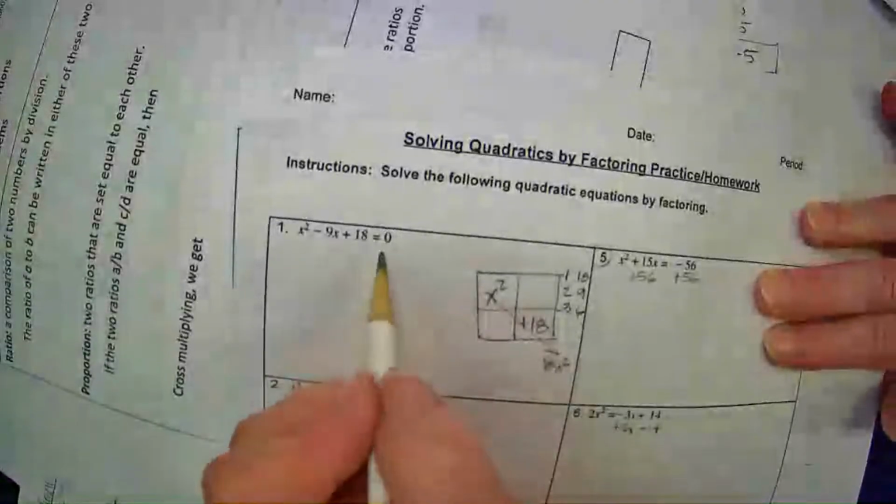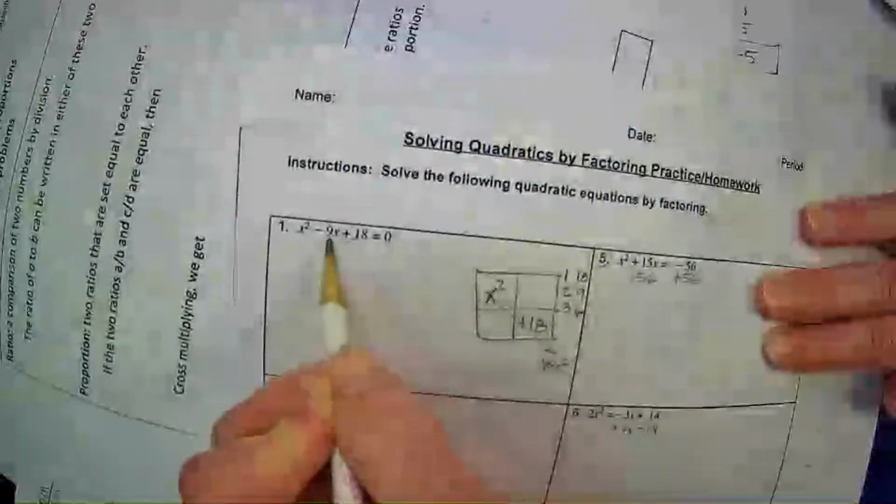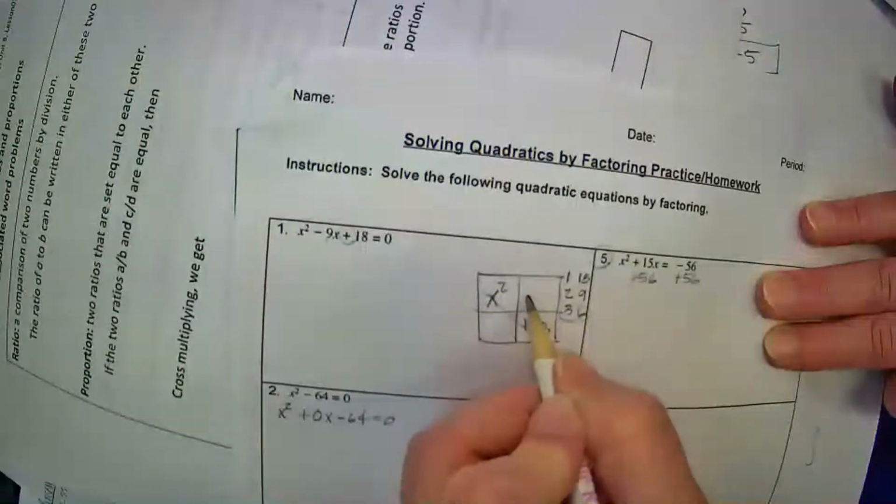So we have x squared and positive 18. We multiply that, we get 18x squared. Now, before I look at anything else, I'm writing down my factors of 18. 2 and 9, 3 and 6, and that's pretty much it. Now I come back here. I have to add, which means my signs are the same, to get to a negative 9. That's going to be 6 and 3. So negative 6x and a negative 3x.